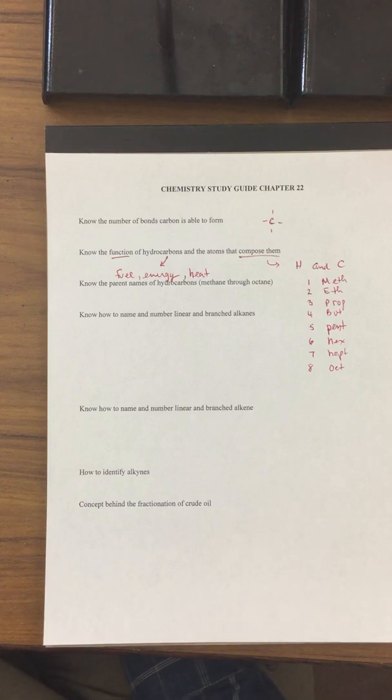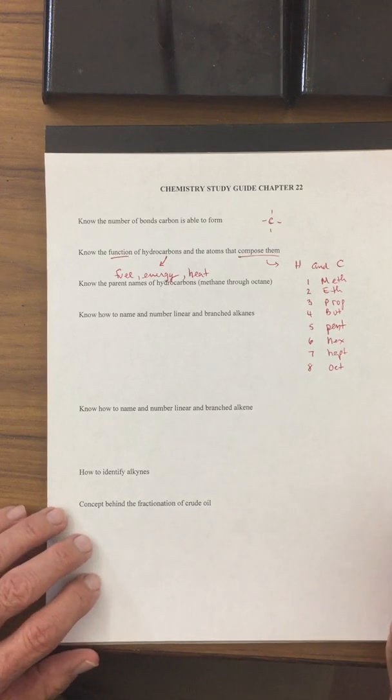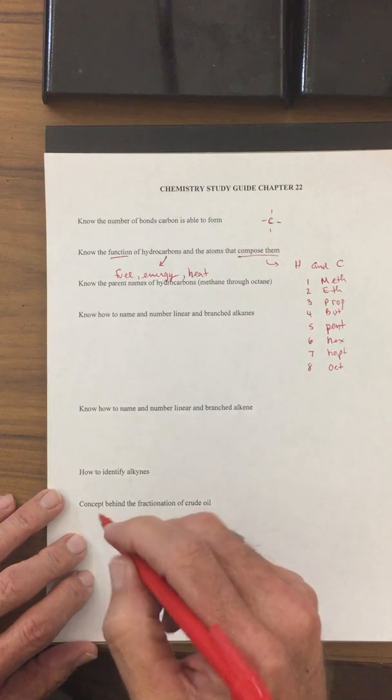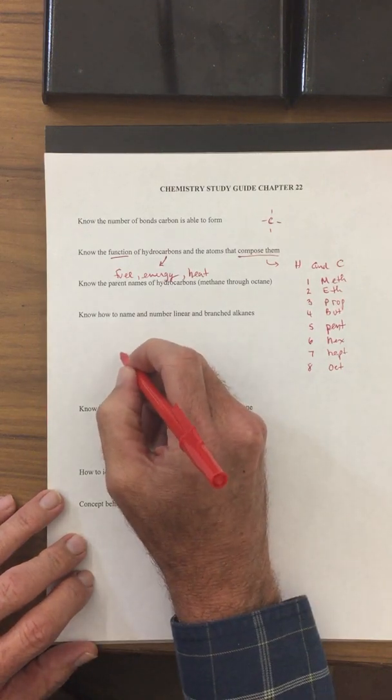Know the parent names. Know how to name and number linear and branched alkanes. Okay, so here is going to be an example. You're not going to have to draw them on the test, but you will have to name them. So let me go ahead and give you an example.